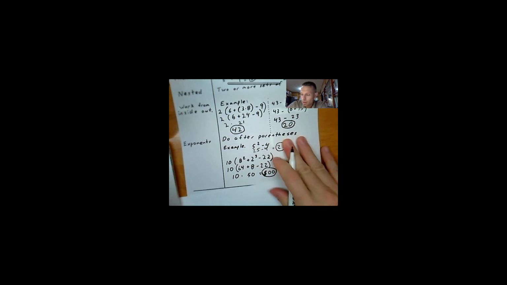Let's see, 64 plus 8 will give us 72. And then 72 minus 22 will give us 50. So we've done everything in the parentheses, and we're multiplying that times 10. And then 10 times 50 will give us 500. That's a little bit bigger problem for us.